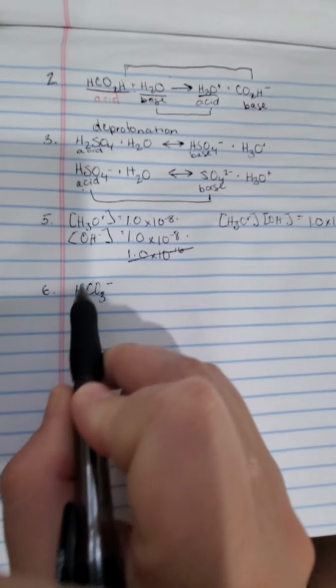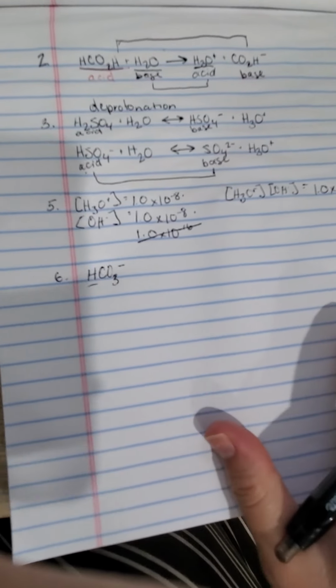Okay, for number 6, it's asking you if HCO3 minus is an acid or base, or both, or neither. It would be both, because it has the ability to release this hydrogen. If it releases that hydrogen, that would give it the characteristic of an acid. Now, it also has the ability to accept a hydrogen.